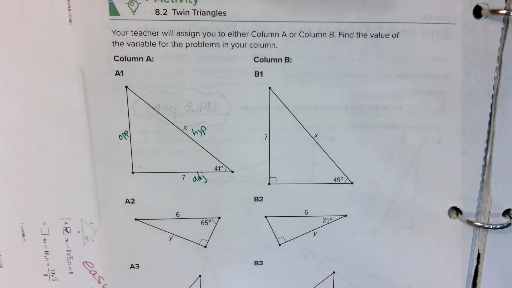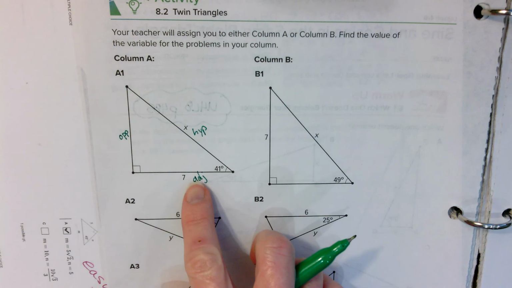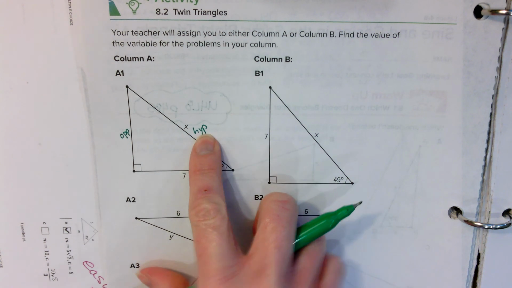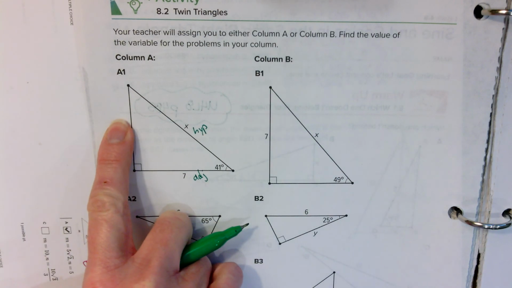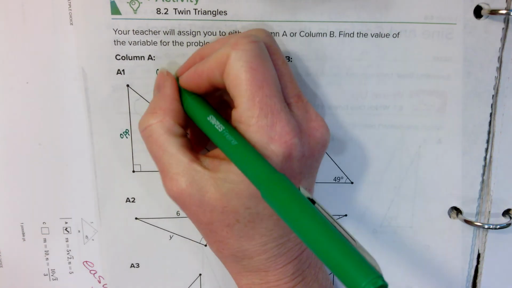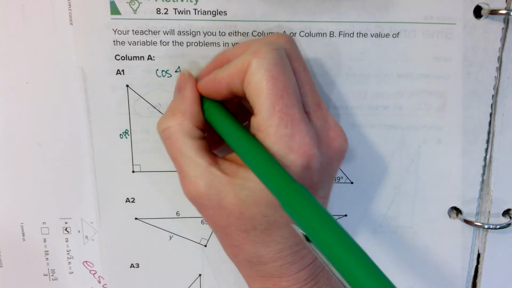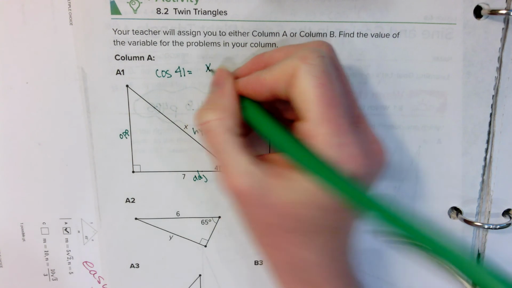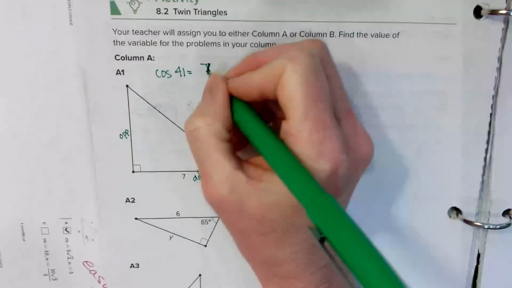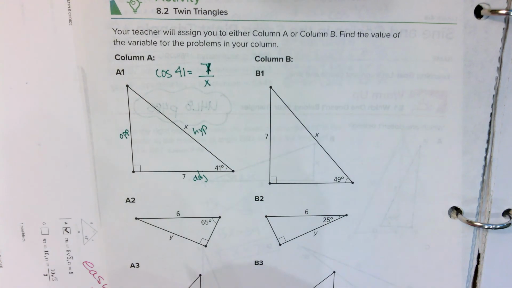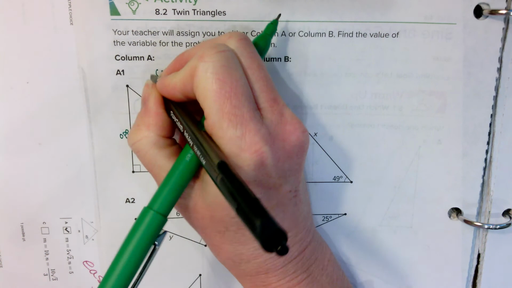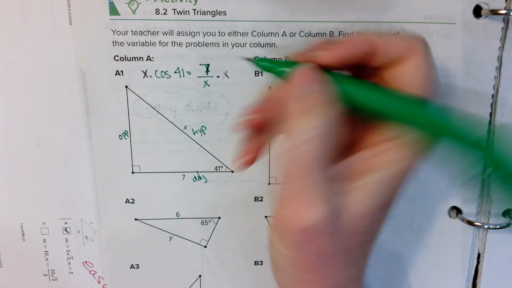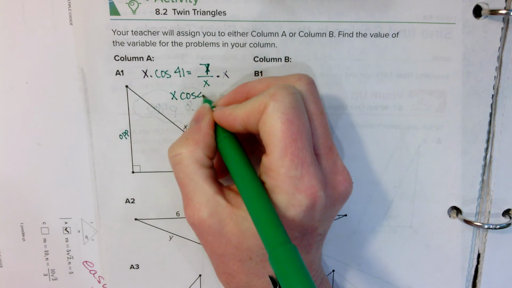So using my SOHCAHTOA, it looks like I'm doing cosine because I have adjacent, I'm looking for hypotenuse, and my opposite is not useful at all. So I'm going to set up a cosine equation with my angle, 41 degrees, and I'm going to say that it equals 7, my adjacent side, over my hypotenuse, x. This is one of those problems where I need to multiply both sides by x because that's my variable and I want to get it up and out of the denominator. And so when I do that, I have x times cosine of 41 equals 7.